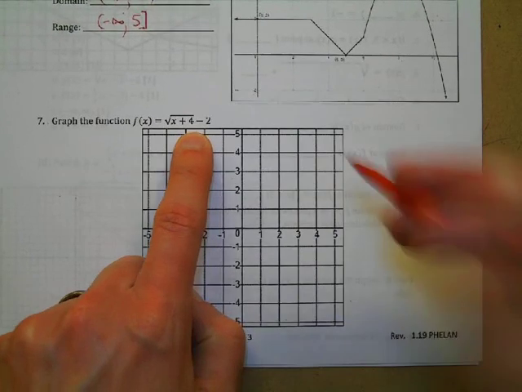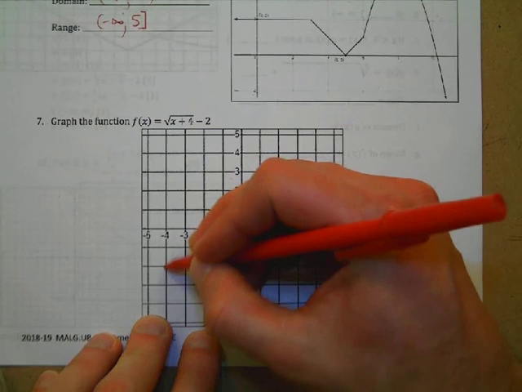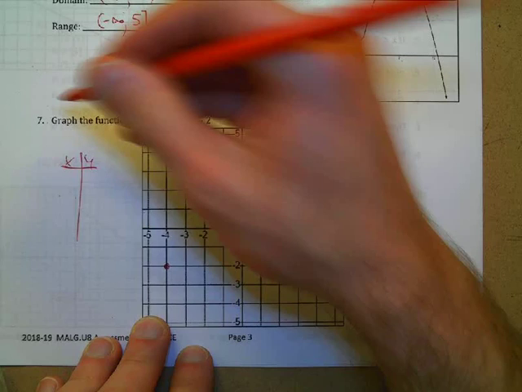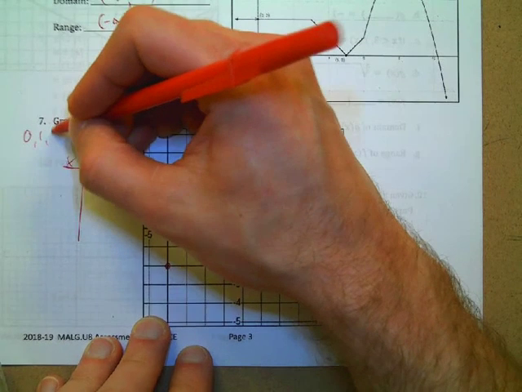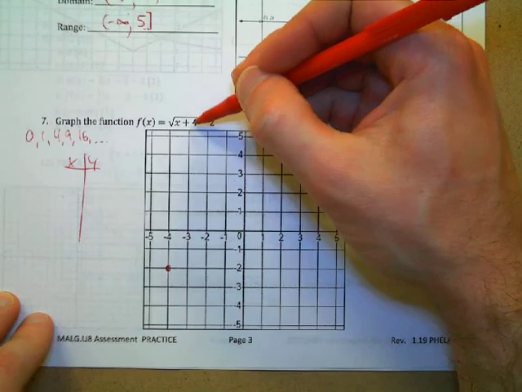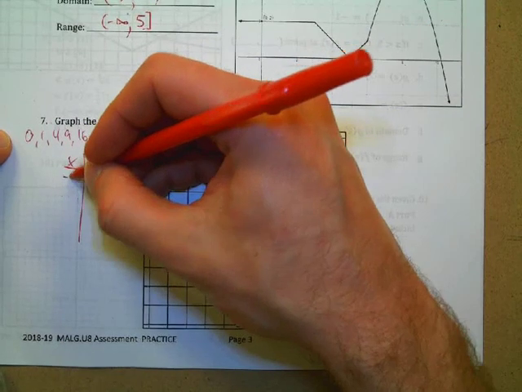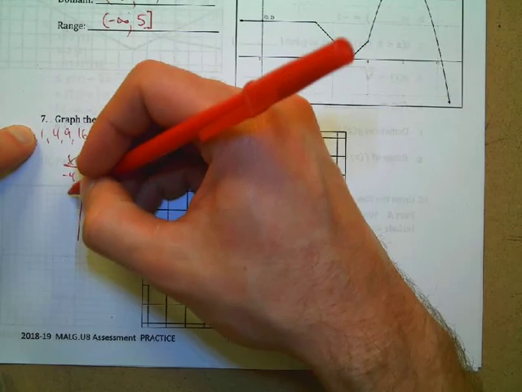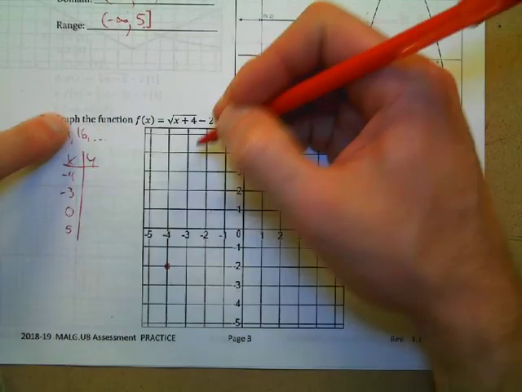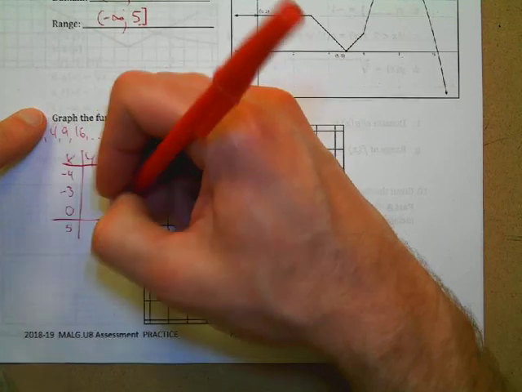Left 4, down 2. Put a point. Okay, we're going to create a table here. Remember, our normal squares are 0, 1, 4, 9, 16, etc. But all these have to be shifted left 4. So 0, if I go left 4, will be negative 4. 1 take away 4 is negative 3. 4 take away 4 is going to be 0. 9 take away 4 is 5. 16 take away 4, it's not going to fit, so I'm not going to do it.